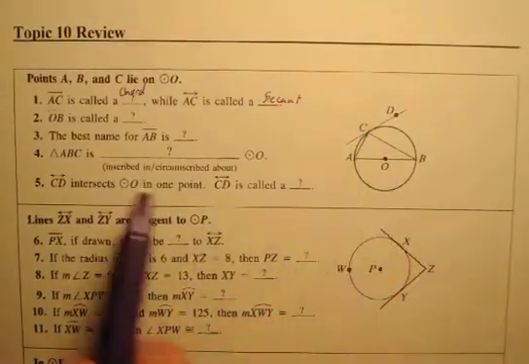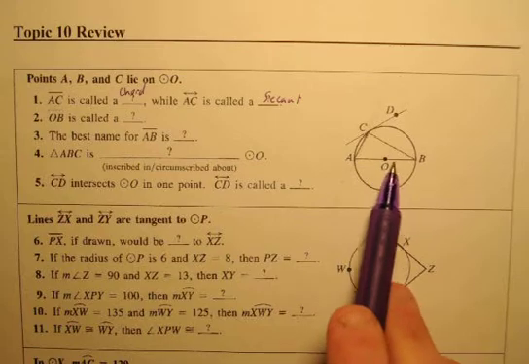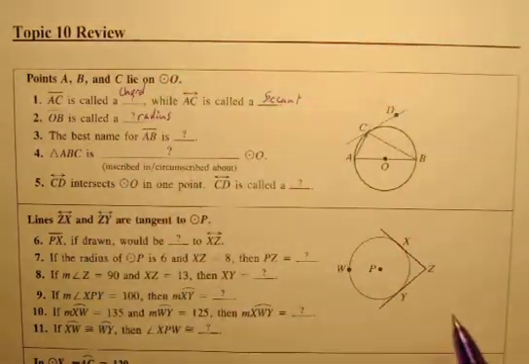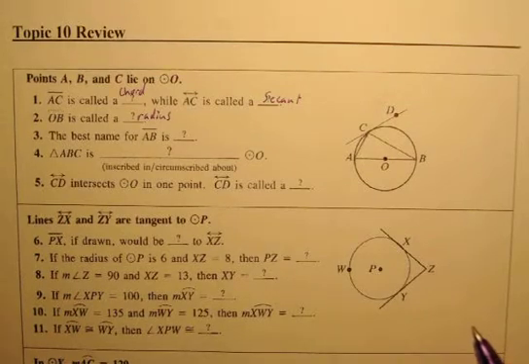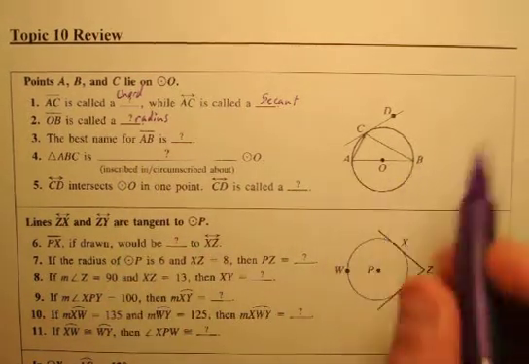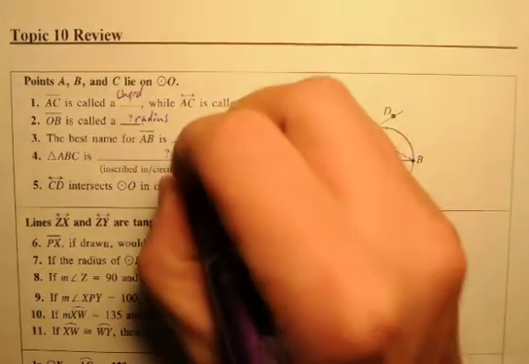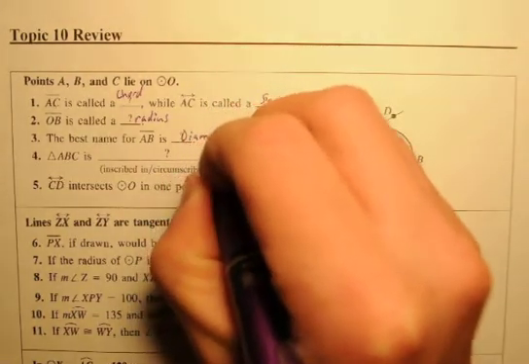OB is a radius. Next, the best name for segment AB. It's a chord, but there's a better name for it because it goes through the center. It's a special chord called the diameter.